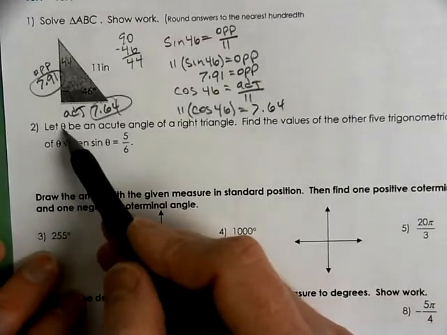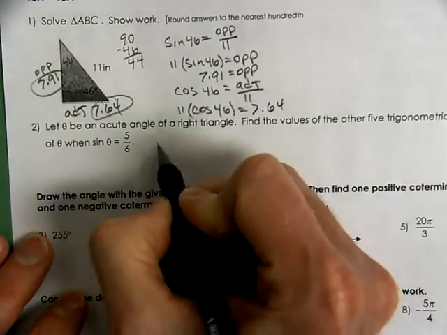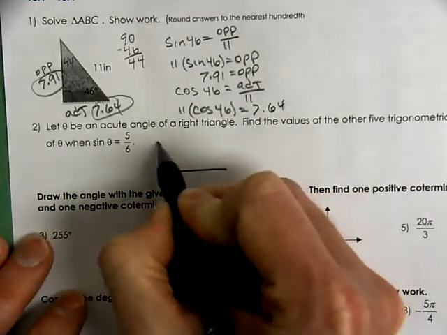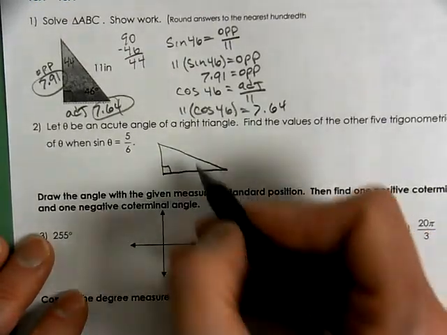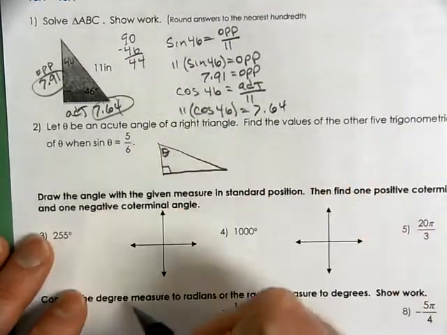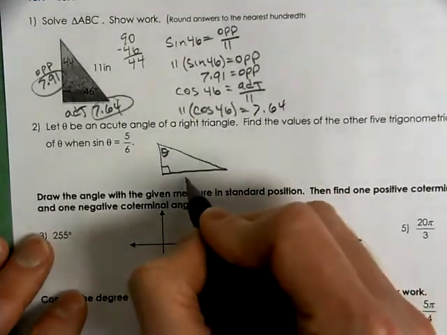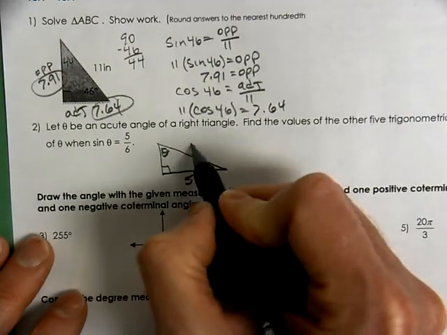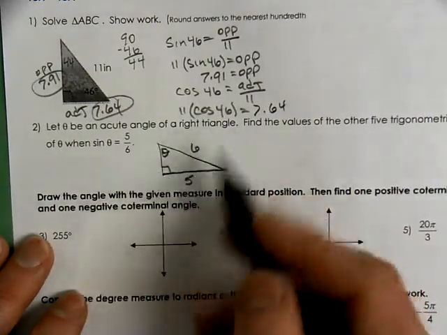We're going to let theta be an acute angle of a right triangle. So we'll make a right triangle. We'll pick either of the acute angles. We'll pick this one. The sine for this triangle, the opposite over hypotenuse, is a reduced fraction of 5 to 6. So we'll just call the opposite over hypotenuse 5 to 6.